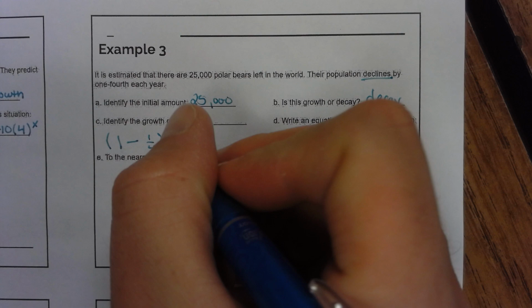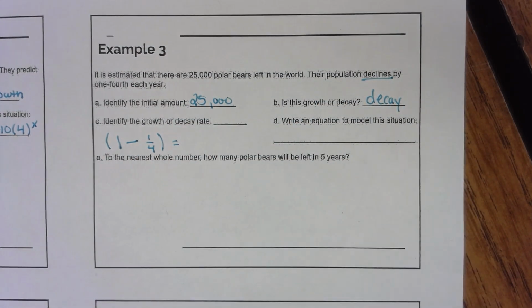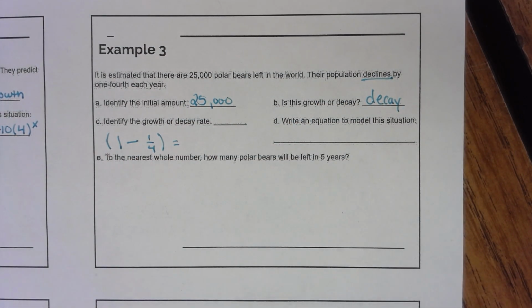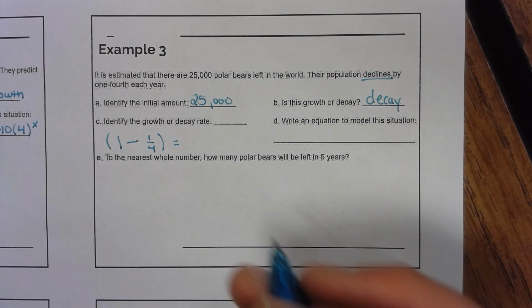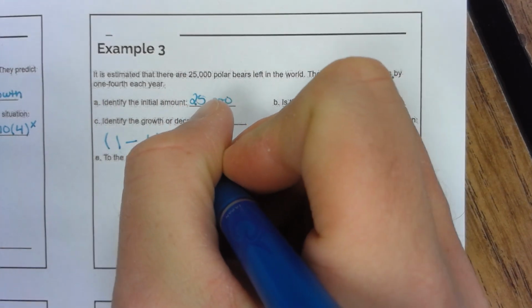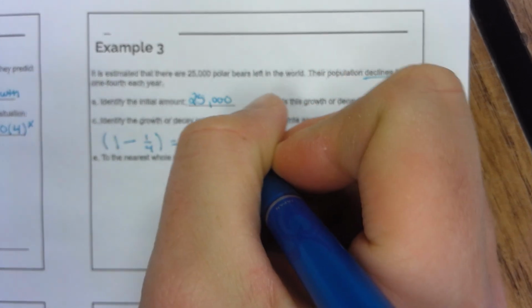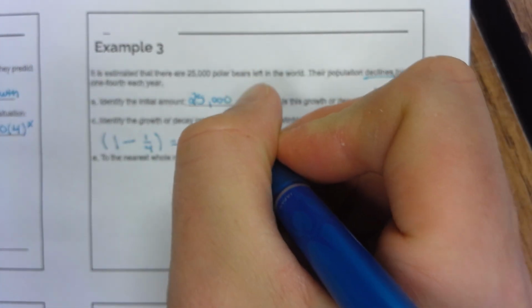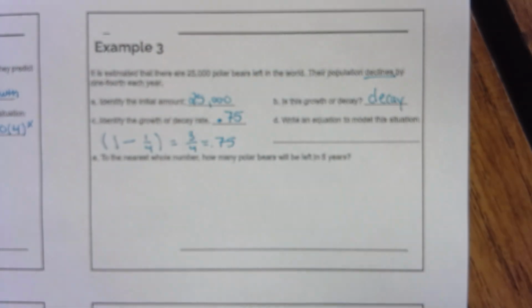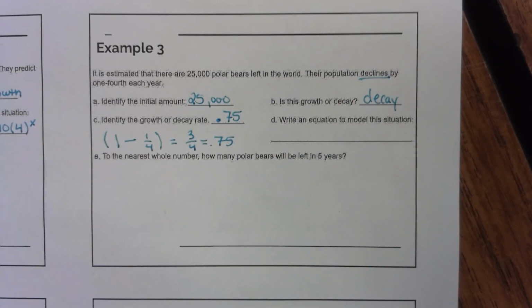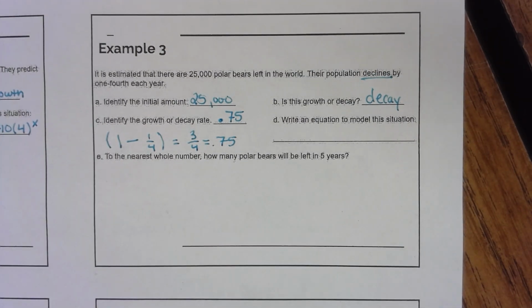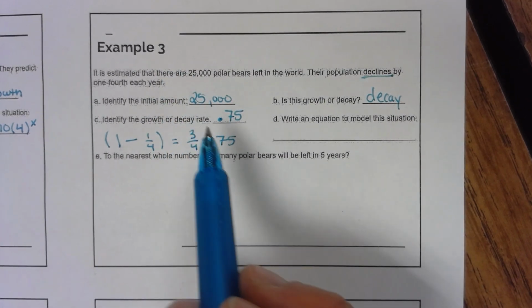Oh, okay. Yeah, think of if you've got a big pizza, you cut it into 4 slices, you take 1 away, you've got 3 left. You've got 3/4 left, which is 0.75. And so if we're losing 1/4 of the population each year, that means there's 0.75 or 3/4 of the population that sticks around.